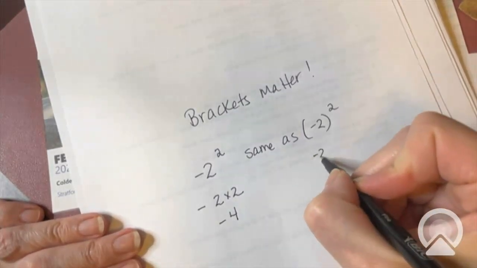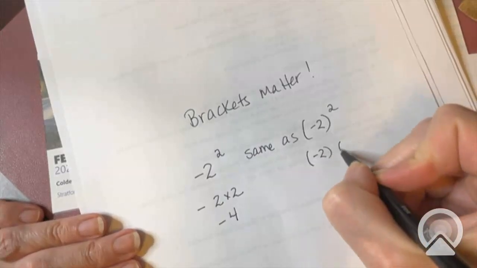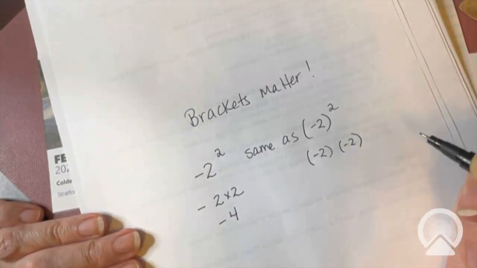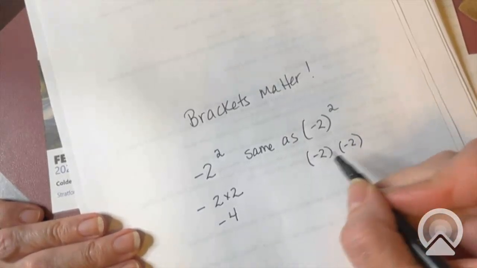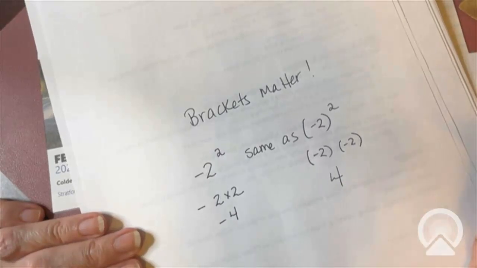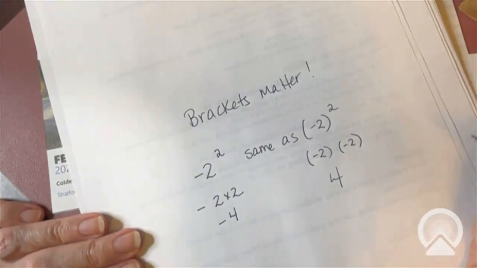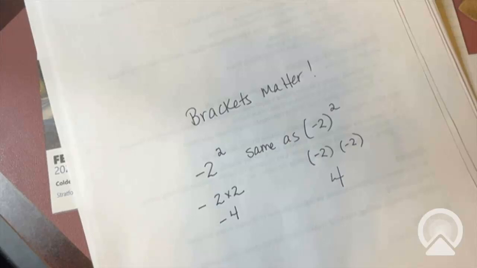This one is actually minus 2 times minus 2. Both have the brackets, and so we know it cancels out, and that's a positive 4. So you have to be careful when you're working with brackets.